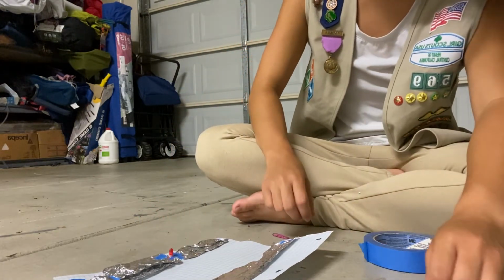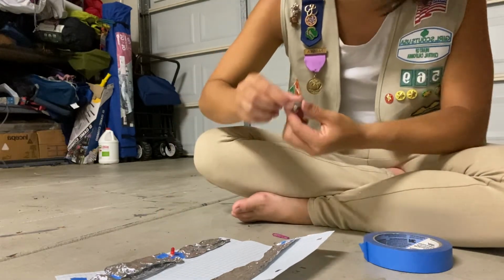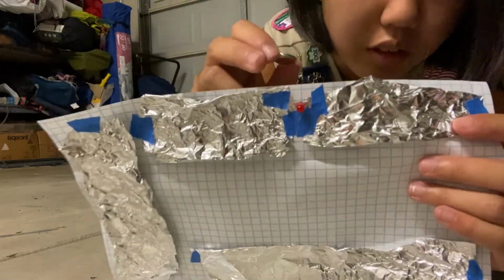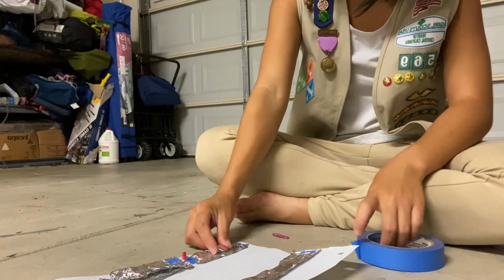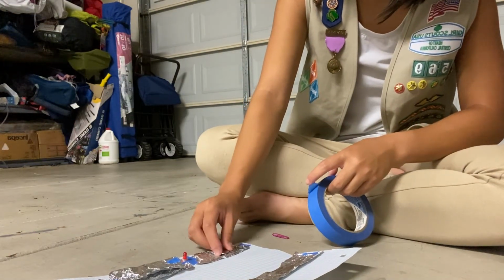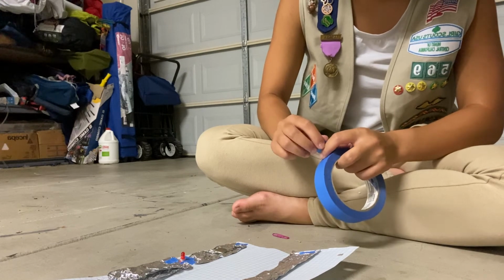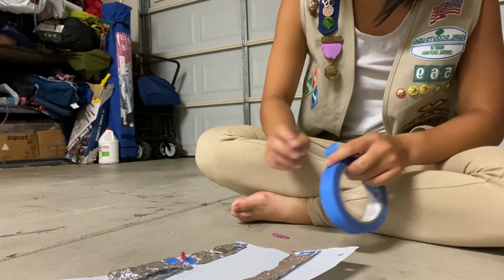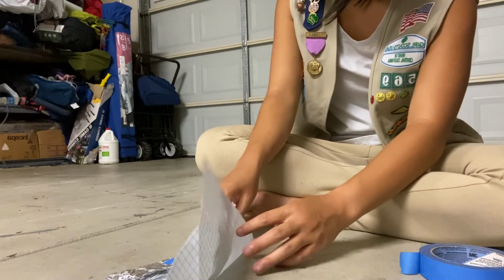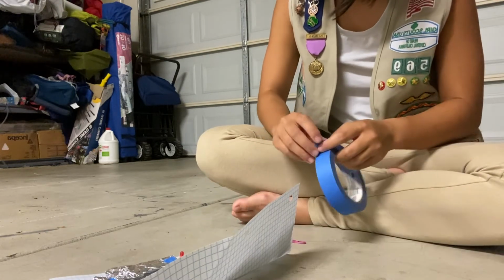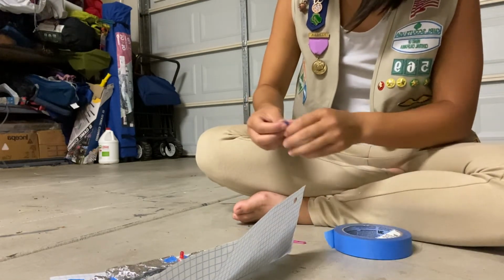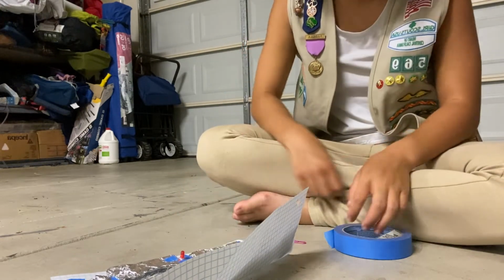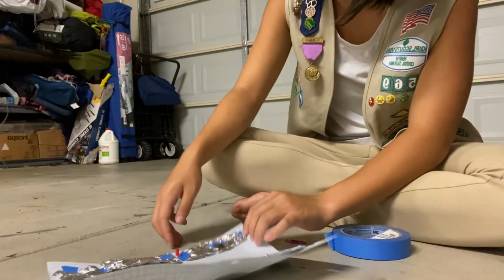And now we're going to put the battery down with the positive side facing up, and we're going to put it on this one. And right now the diode should look something like this. So we're just going to tape it down slightly, but making sure it doesn't interfere with the connection. So I only taped it down a little bit.